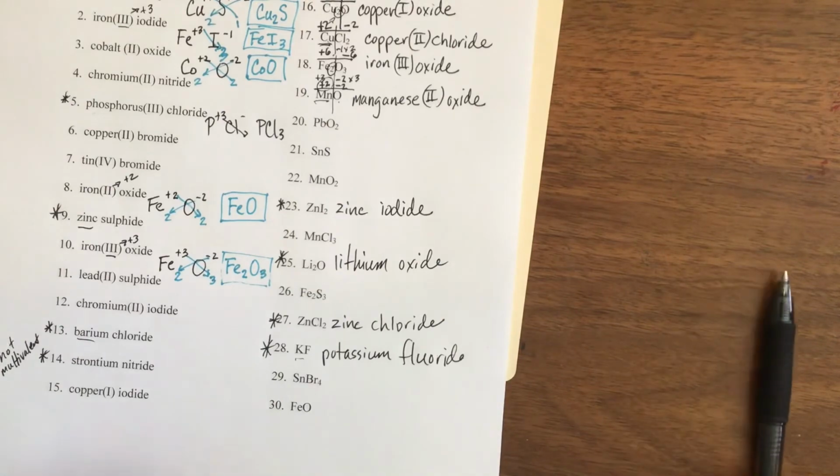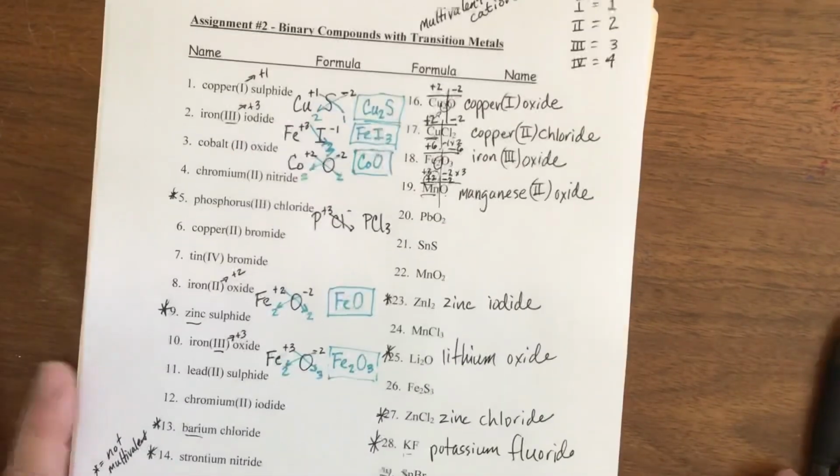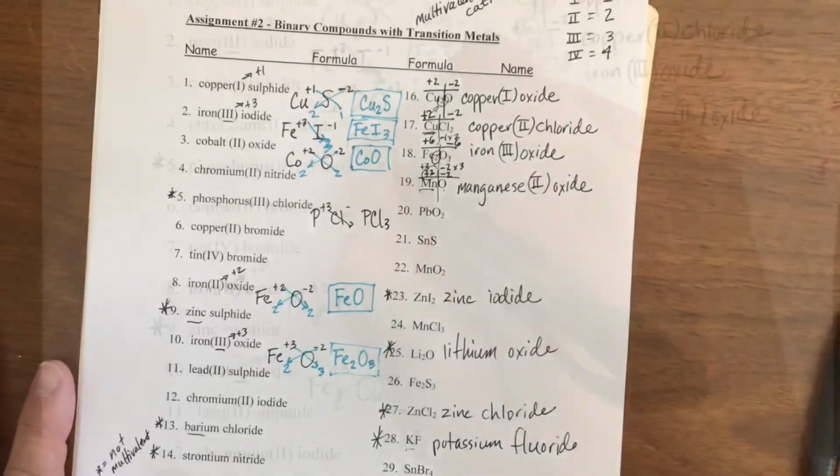All right? So work on the rest of the worksheet on your own. Check your answers against the key when I post it. And email me or IM me if you have any questions.